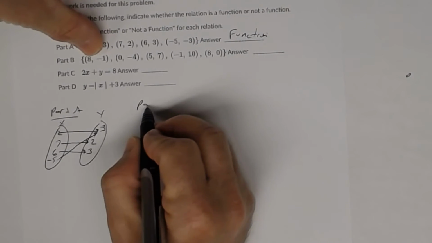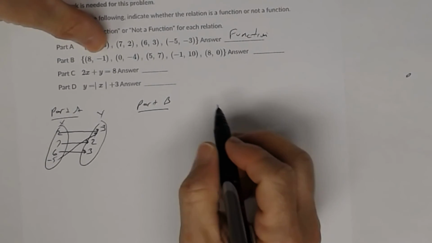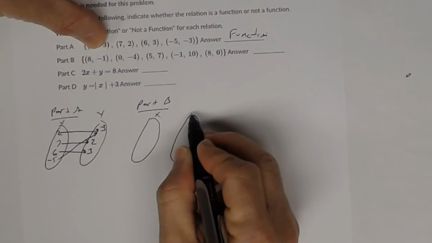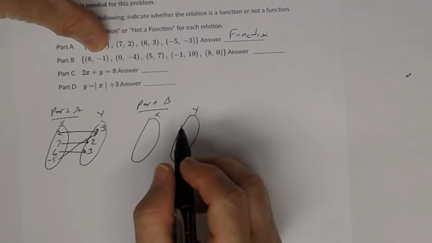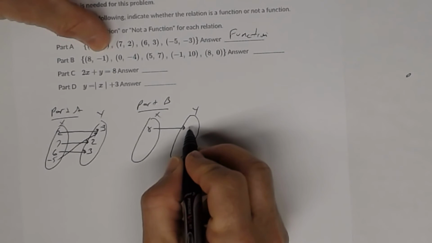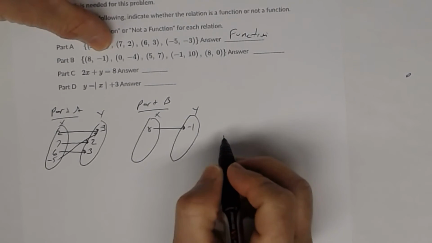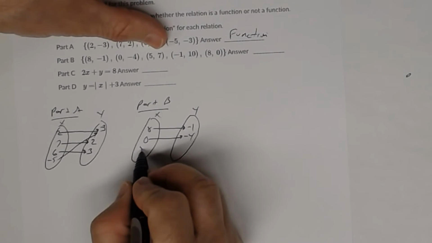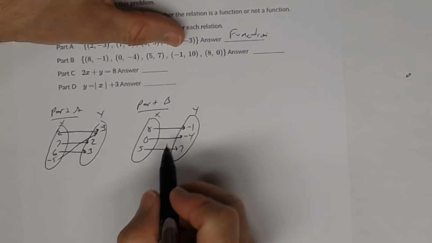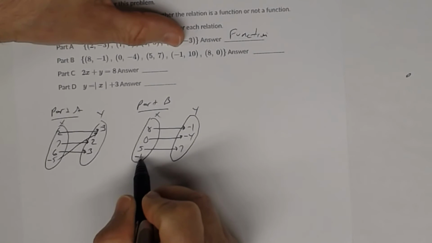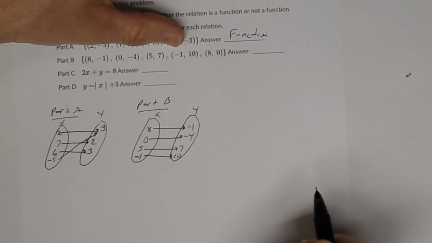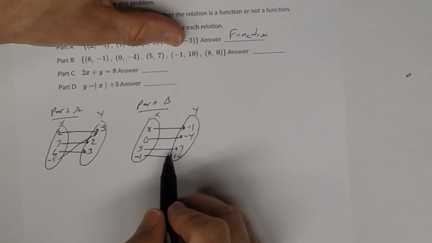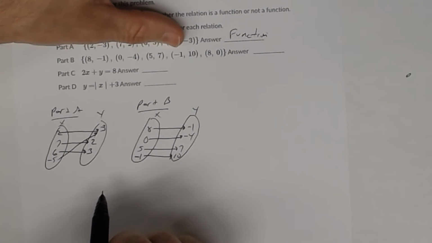Now, if we look at part B, if you look at this in terms of mapping again, we have when x is 8, y is -1. So 8 gets paired with -1. When x is 0, y is -4. When x is 5, y is 7. When x is -1, y is 10, right? So notice that for each of those x values, there's only one value attached with it.